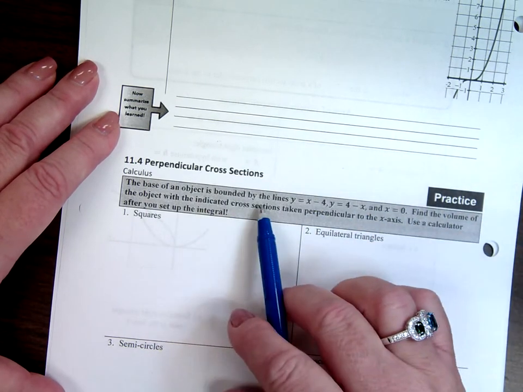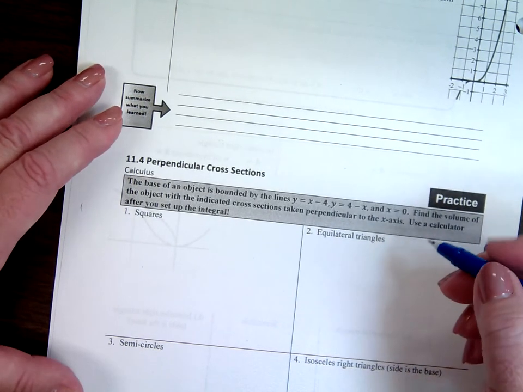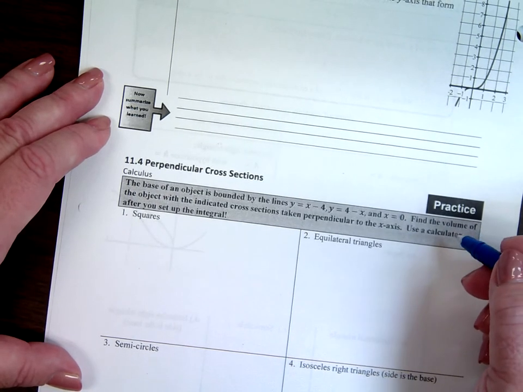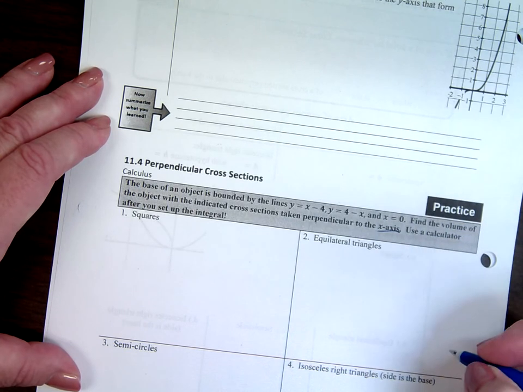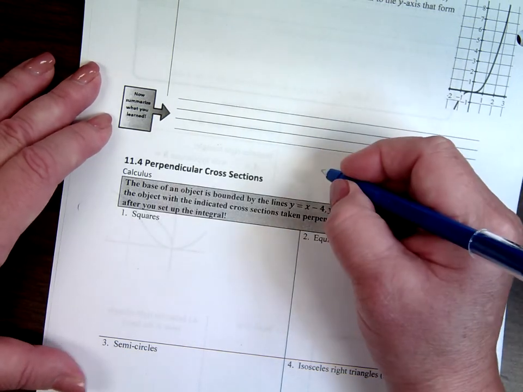The base of an object is bounded by the lines y equals x minus 4, y equals 4 minus x, and x equals 0. Find the volume of the object with the indicated cross sections taken perpendicular to the x-axis. Use a calculator after you set up the integral. So this one they want us to actually evaluate. All right, so job number 1 is what does this look like?